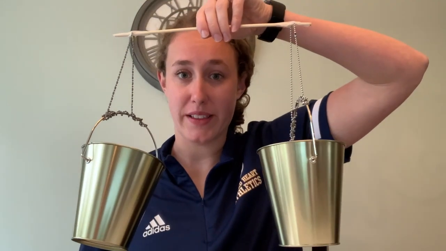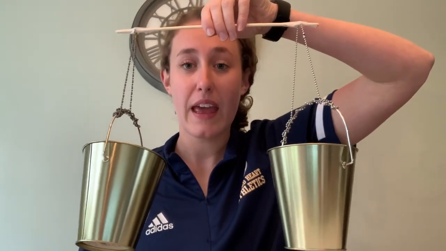The first thing that I want to remind you of before we even start doing these problems is when we have a bucket balance, if the buckets are at the same level like mine are now, it means that whatever is in these two buckets has the same mass.